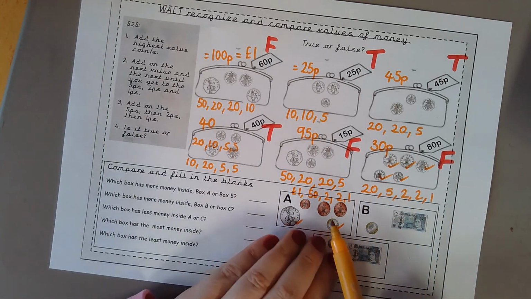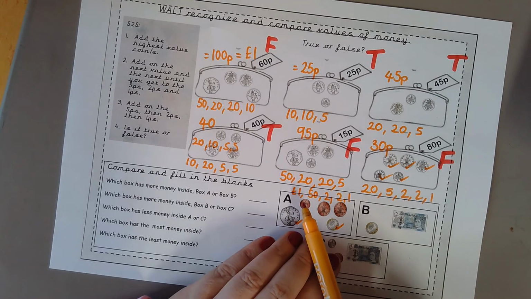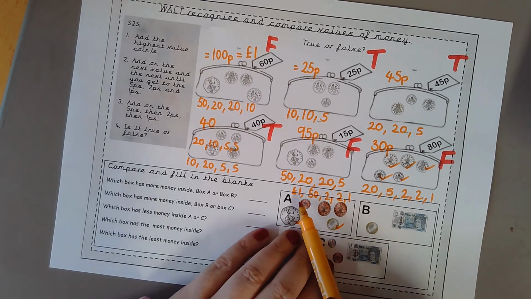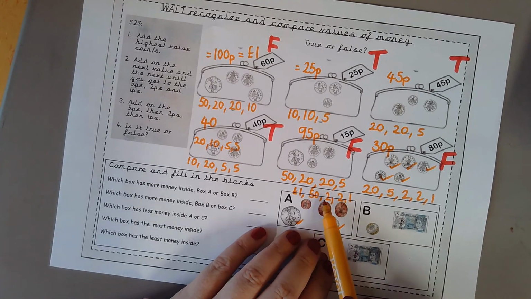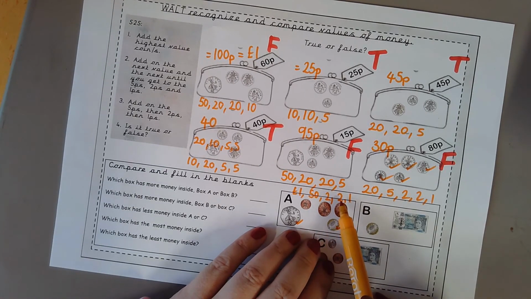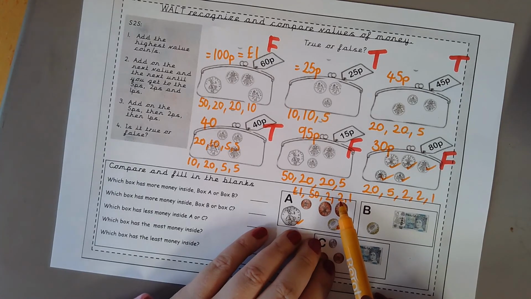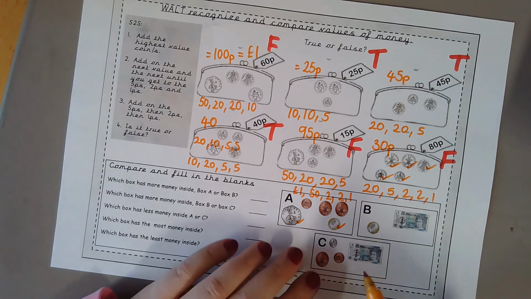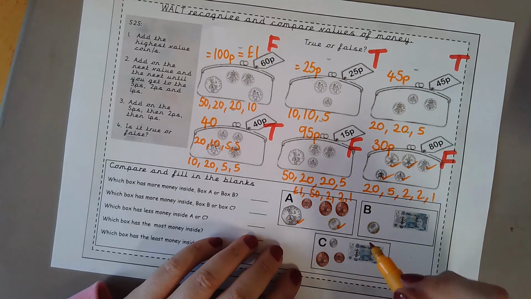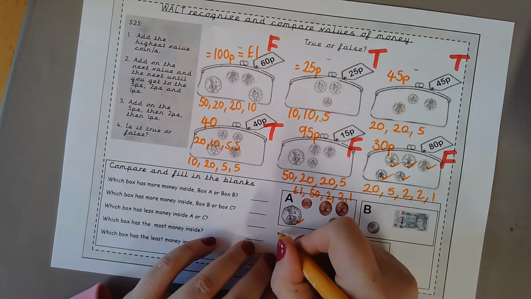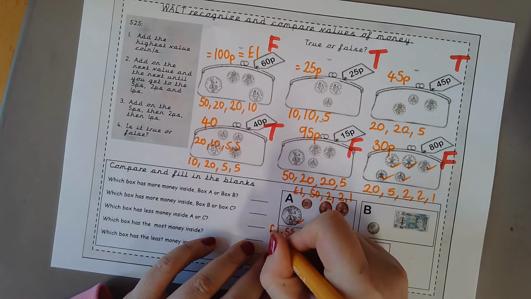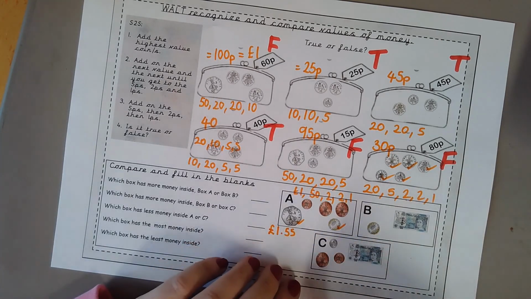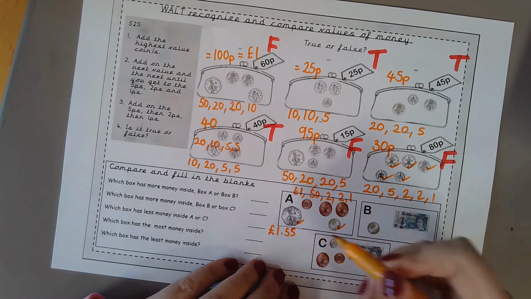So if I now add them together, £1 and 50 pence is £1.50. £1.50 add 2 is £1.52. £1.52 add 2 is £1.54, and £1.54 add 1 is £1.55. So I've got in here £1.55, being really careful when I draw my pound symbol. I've got £1.55 in purse A.